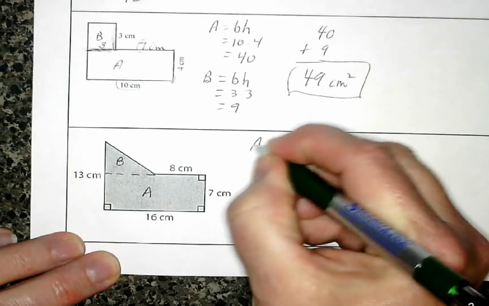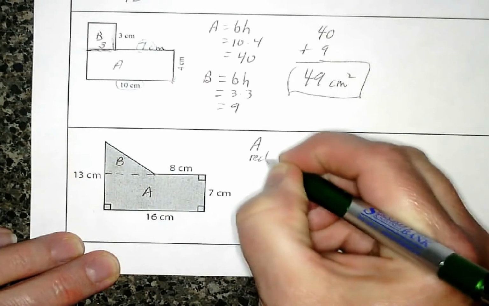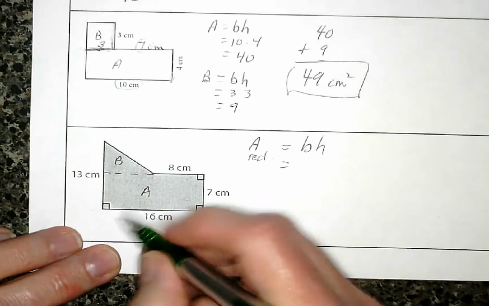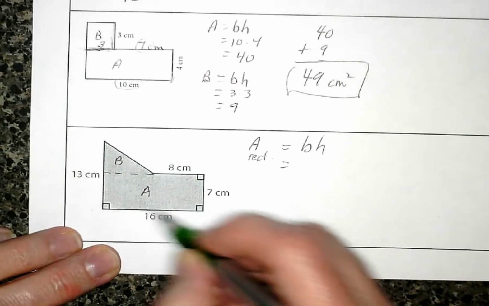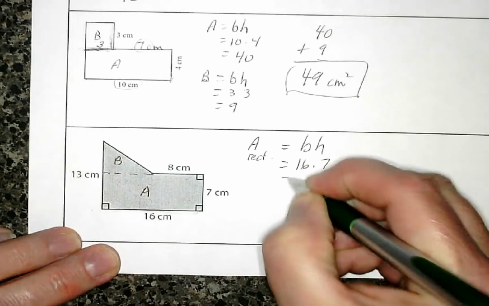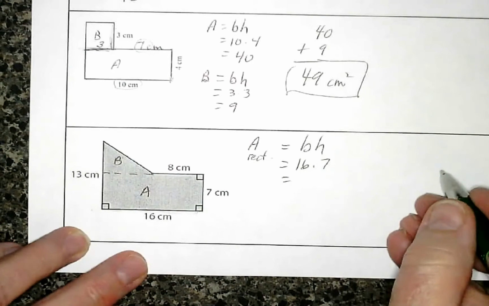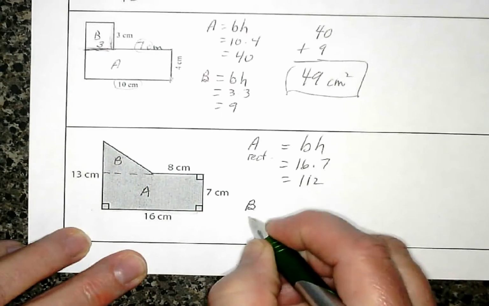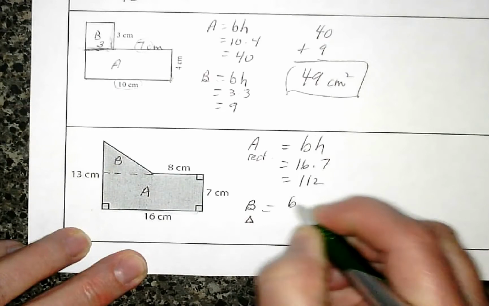So the A is a rectangle. So that's base times height, or length times width. So if I look here, just like before, I've got this whole side is 16 and this whole side is 7. So I've got the 2 pieces that I need. So 16 times 7 is 112. Area B, that's going to be a triangle, base times height divided by 2.